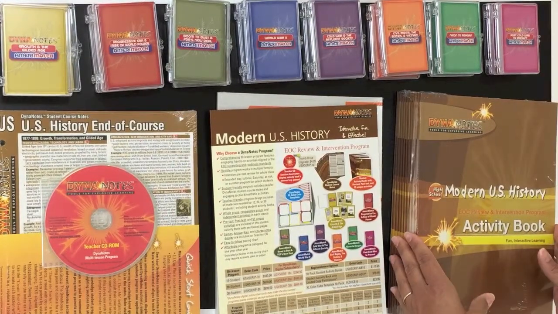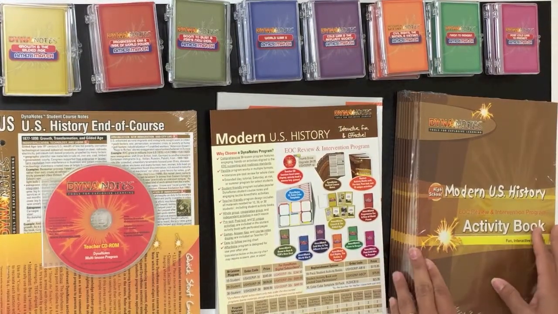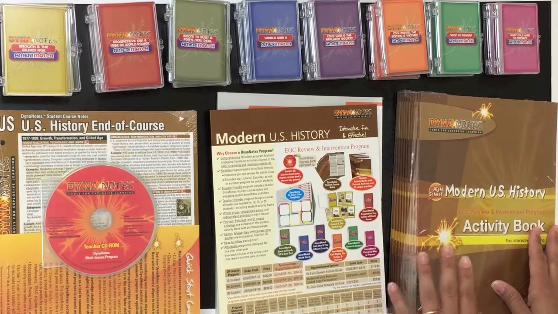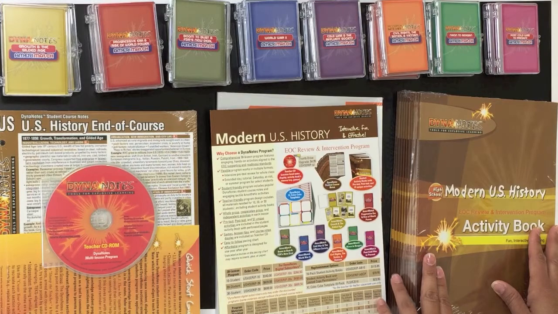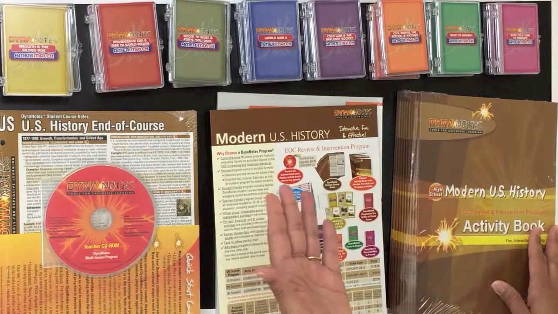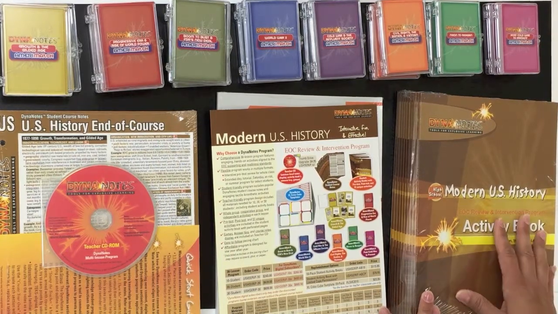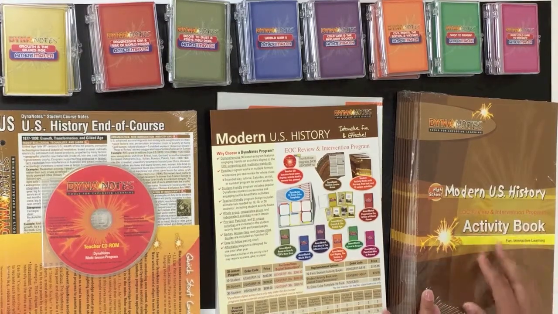So instead of a teacher's reproducible, you can buy additional 10 packs. And for high school U.S. history, that cost is $115.95 for 10. And for grade 8 social studies, it's just $89.95. So a little less than $9 per book, or a little less than $12 per book at the high school level.